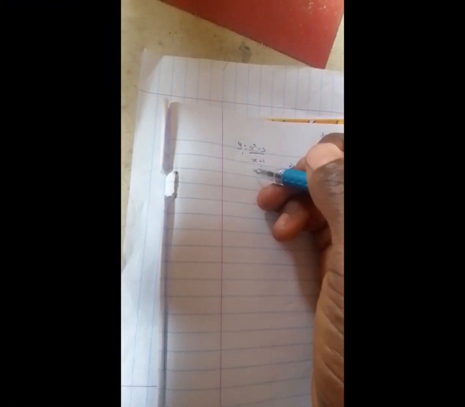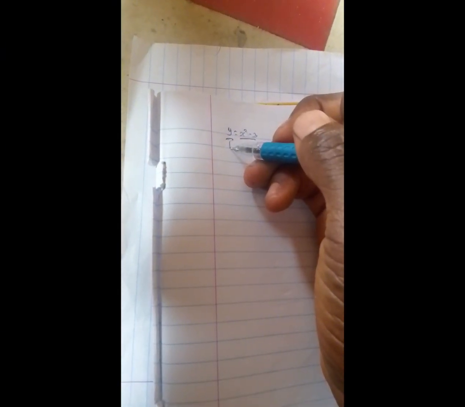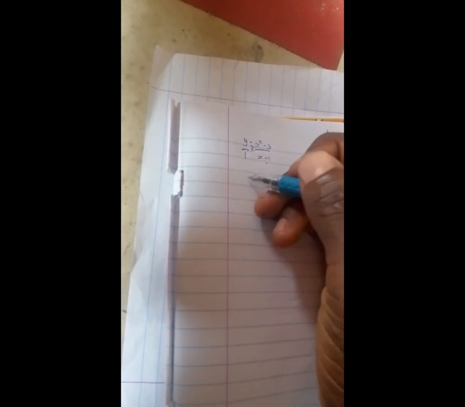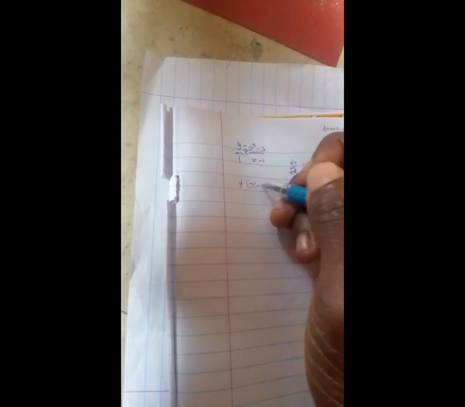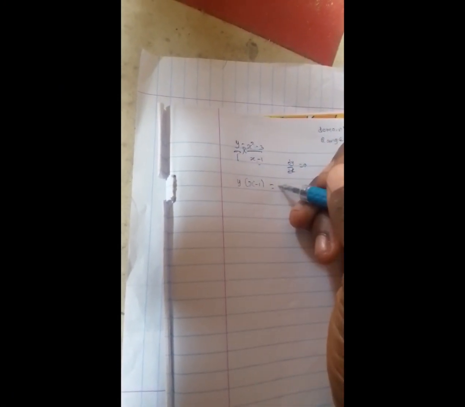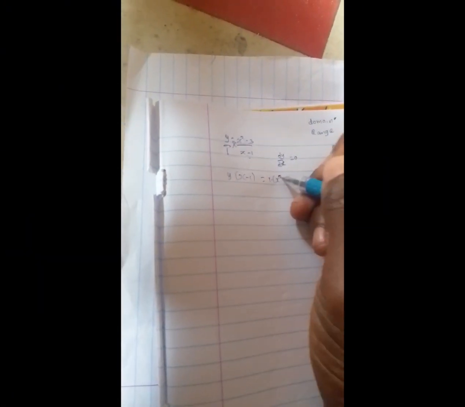Okay, so for this case, this is what I'm going to do. I'm going to make x the subject of the formula, since it's the range I'm looking for. But once I make x the subject, it has become like I'm looking for the domain. Do you get? So I'll make x the subject by saying y is the same as y over 1, so I'll cross multiply. So that will be y into bracket x minus 1 is equal to 1 times x squared minus 3.